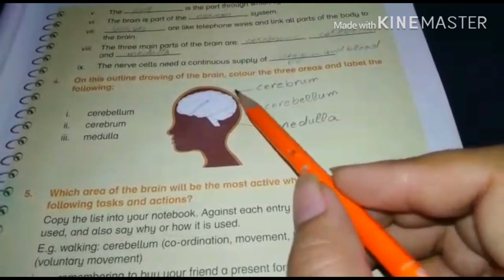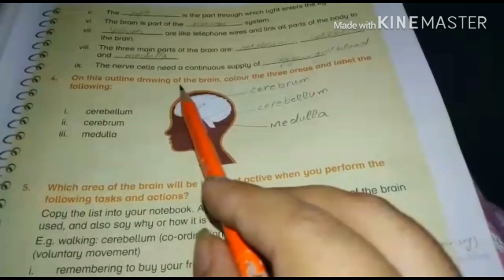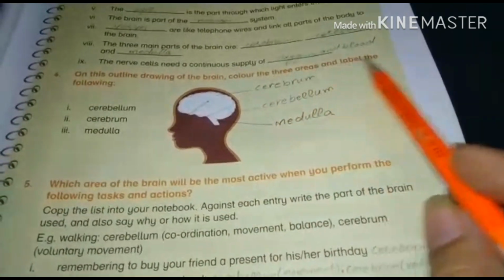Today we will revise the remaining questions of the exercise of chapter number 1. Question number 4. On this outline drawing of the brain, color the three areas and label the following.